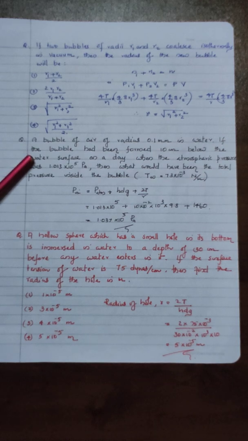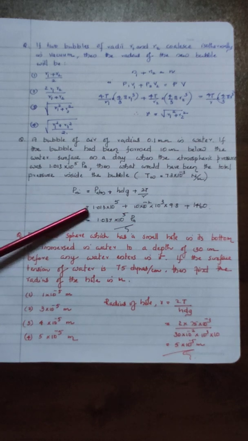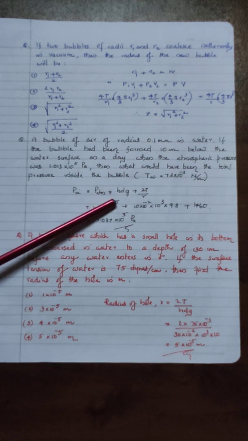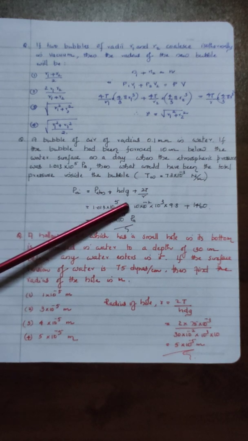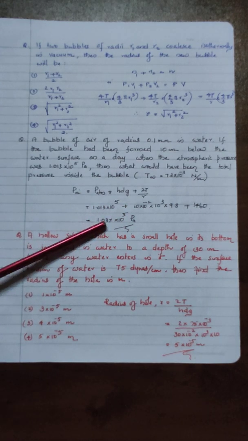A bubble of air of radius 0.1 millimeter in water. If the bubble had been formed 10 centimeter below the water surface on a day when the atmospheric pressure was 1.013 into 10 raised to 5 Pascal, then what would have been the total pressure inside the bubble? We have to use the concept: atmospheric pressure plus h rho g, due to the liquid column, plus the excess pressure. So you get the answer.